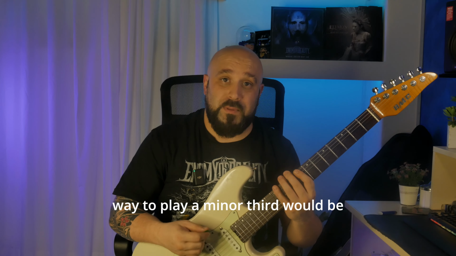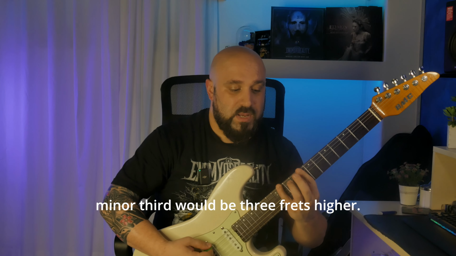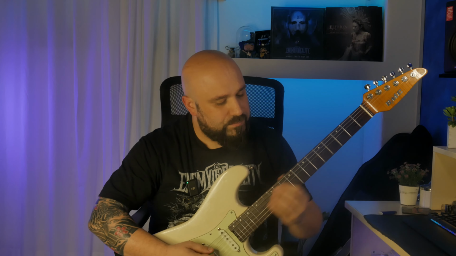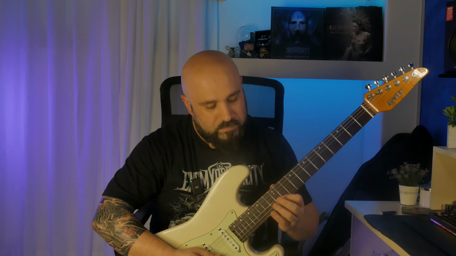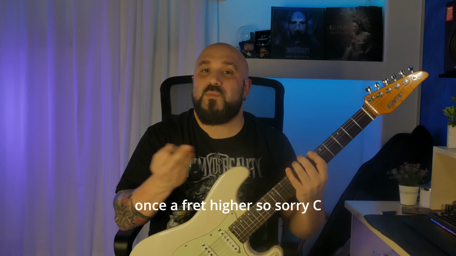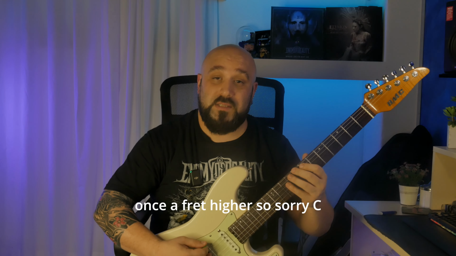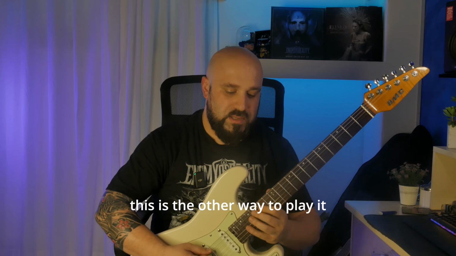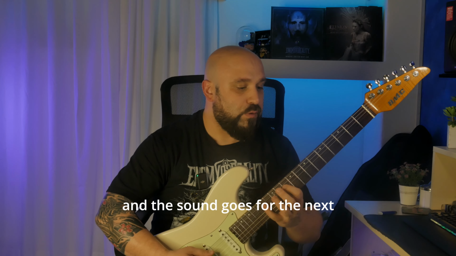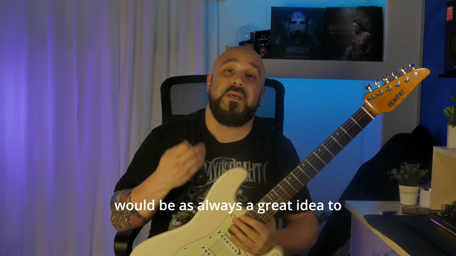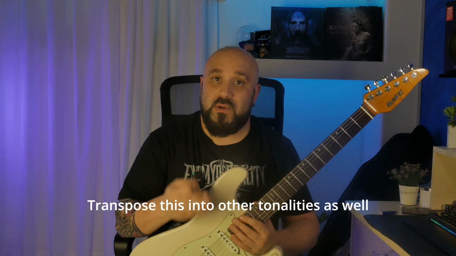And the other easy way to play a minor third would be 3 frets higher. So if I play them both, and moving on to the major thirds, I'd move everything once a fret higher. So, C. This is a major third, the E, and this is the other way to play it. And same goes for all the next C's that I have on my guitar. And it would be, as always, a great idea to transpose this into other tonalities as well.